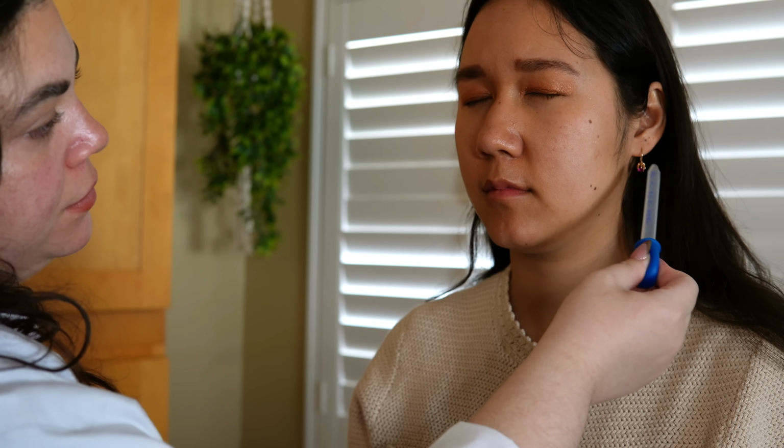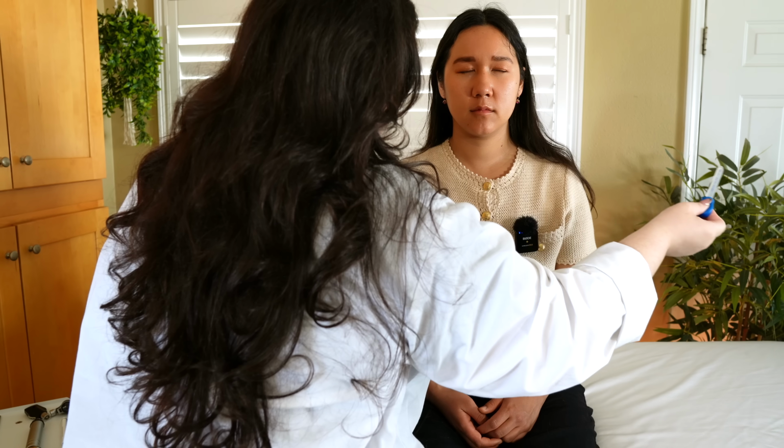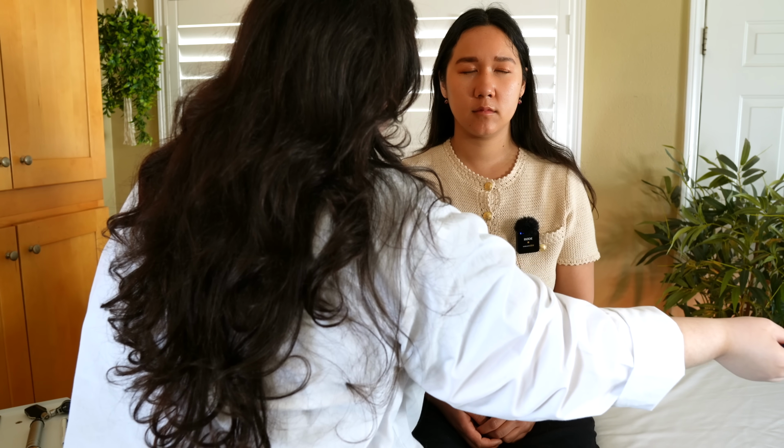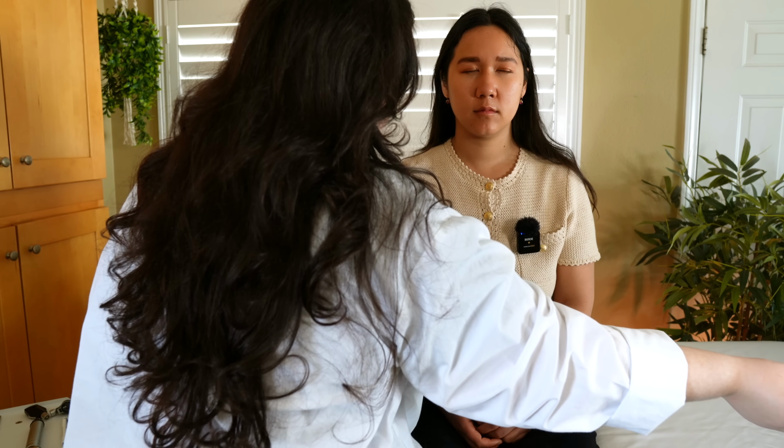So I'm going to do the same thing on the other side. You have excellent hearing, so you can go ahead and open your eyes. Didn't notice any deficiency with any of that. You did very well.